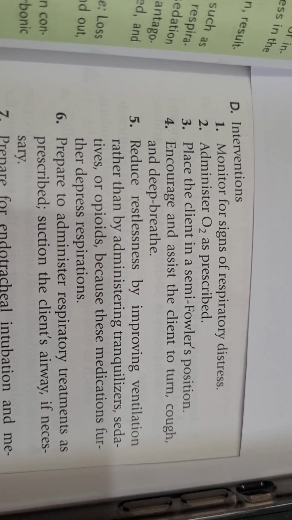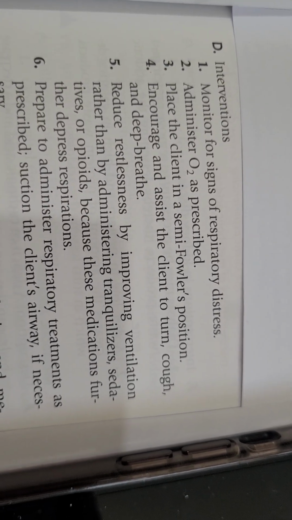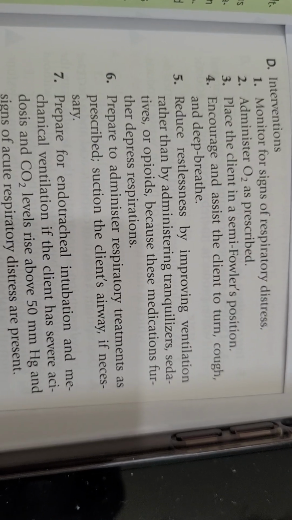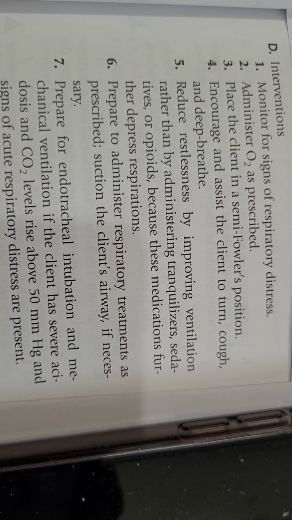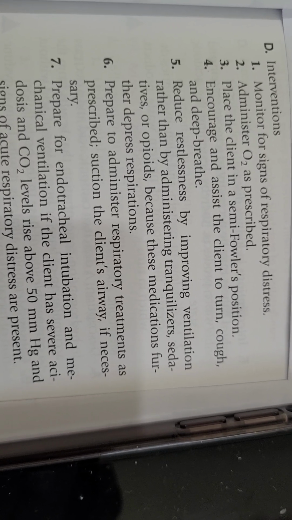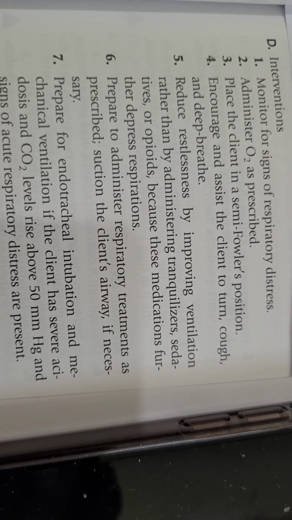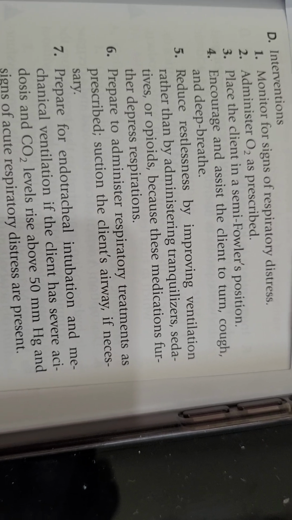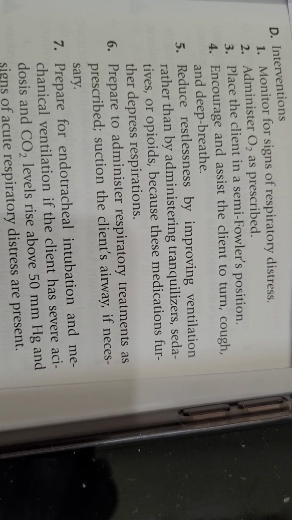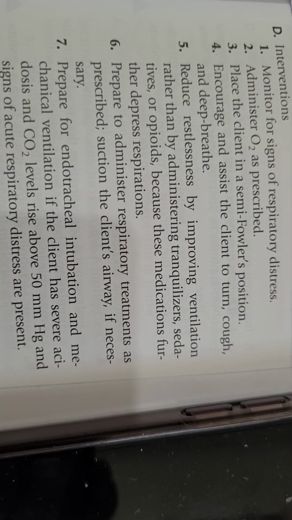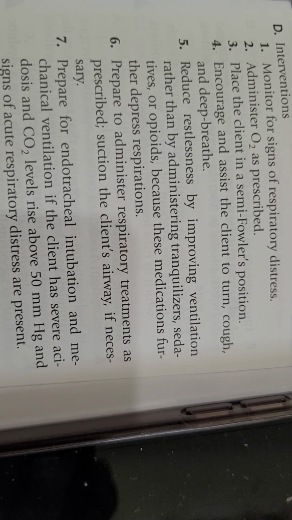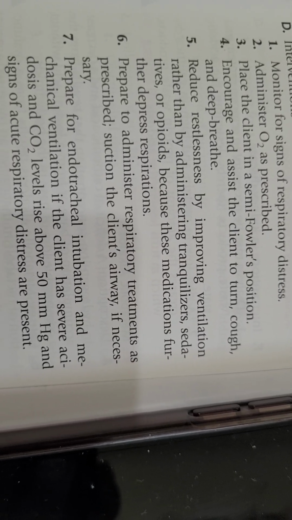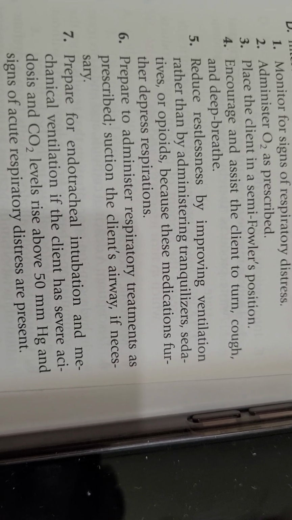So what interventions do we have to do if the patient has respiratory acidosis? So always monitor for signs of respiratory distress. Administer oxygen as prescribed, because I told you the patient has a hypoxia problem due to respiratory acidosis. Place the client in a semi-Fowler's position. Never keep the patient in the supine position. Always keep the patient in a semi-Fowler's position so he can breathe comfortably.